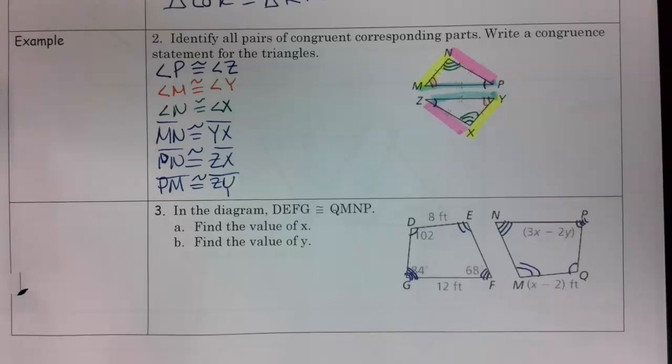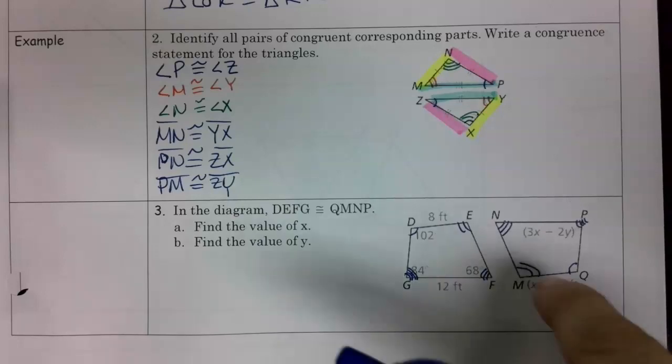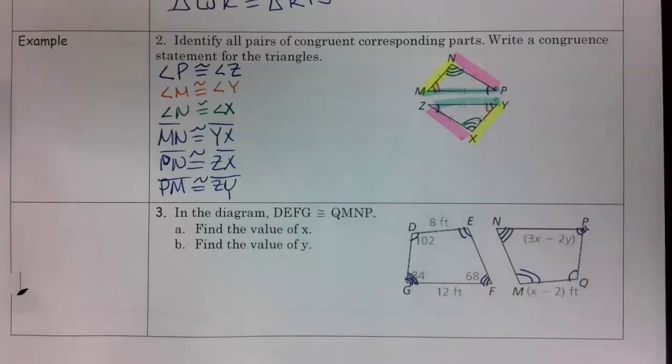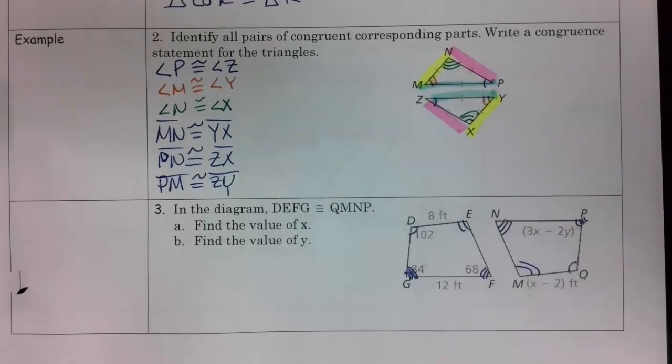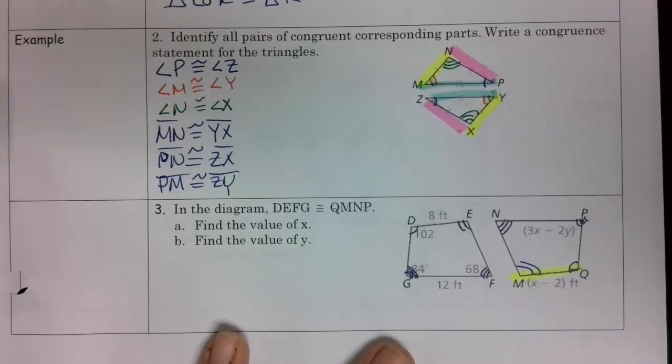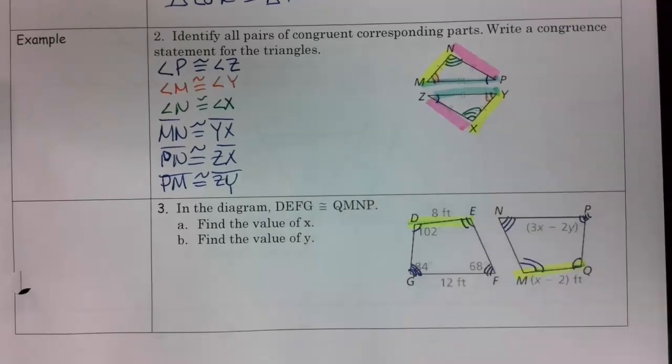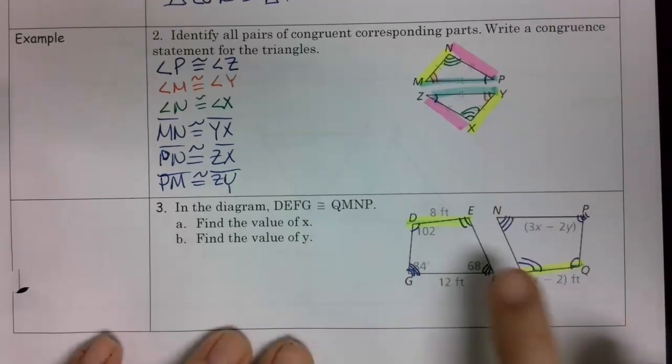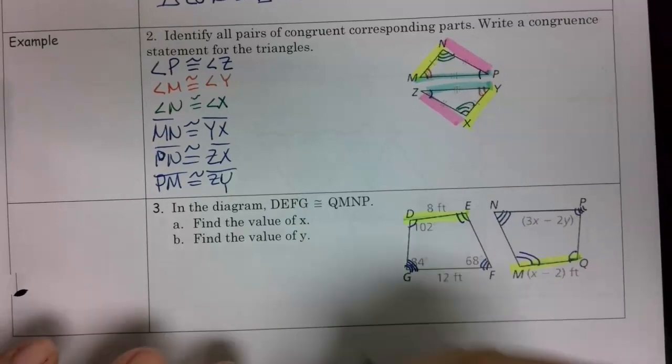So it wants me to find the values of X and Y. I can't solve for Y right away because it has X and Y together. But I can solve for X. These are matching sides. So this side from Q to M is going to match the one that goes from one angle to two angles, which right here is D to E. I want to set the 8 equal to the X minus 2.